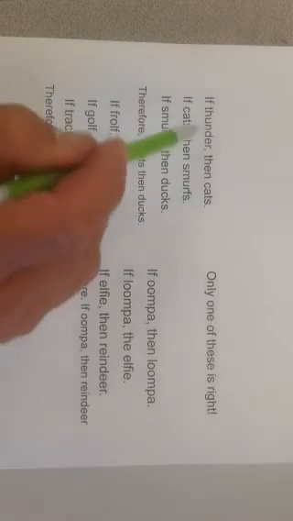So here's some examples of that. Only one of these is right. If thunder, then cats. If cats, then smurfs. If smurfs, then ducks. Therefore, if cats, then ducks. That is not correct. If frolf, then golf. If golf, then tennis. If track, then hurdles. If frolf, then hurdles.